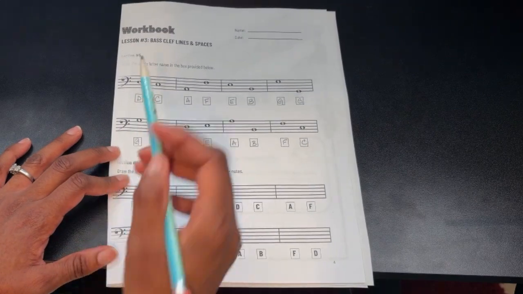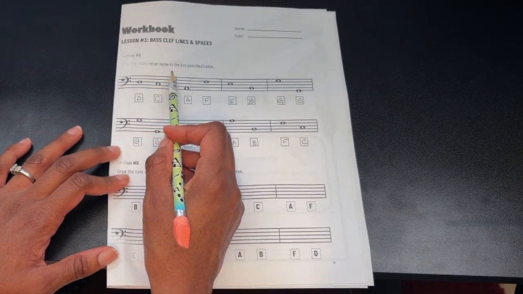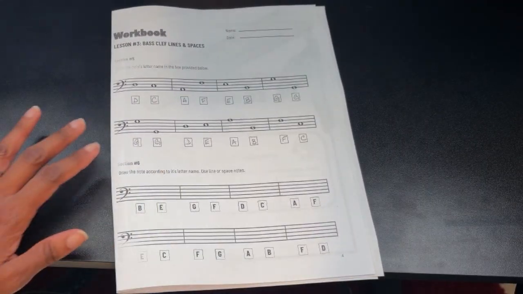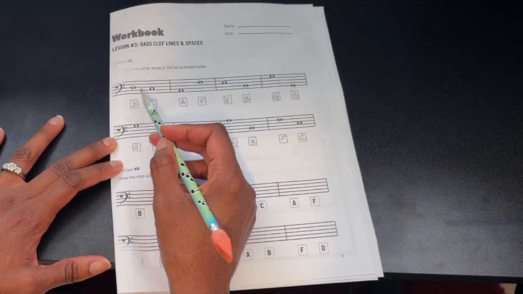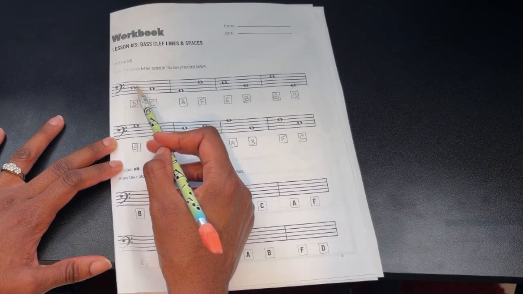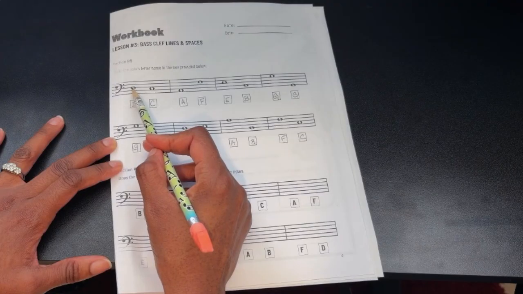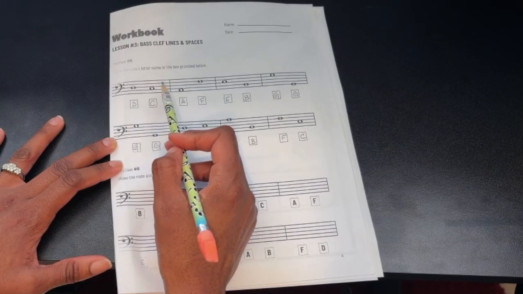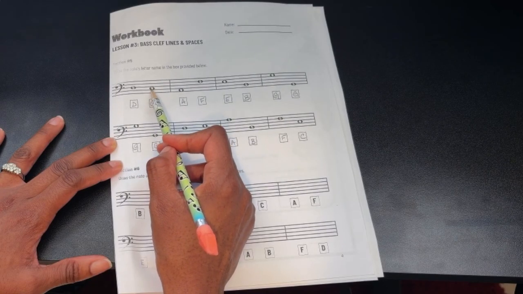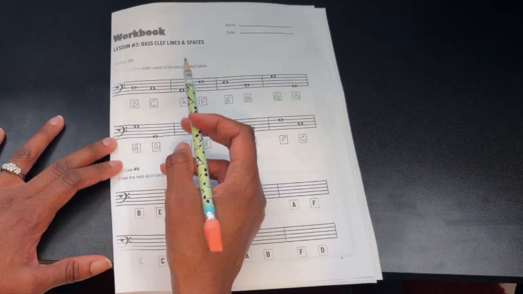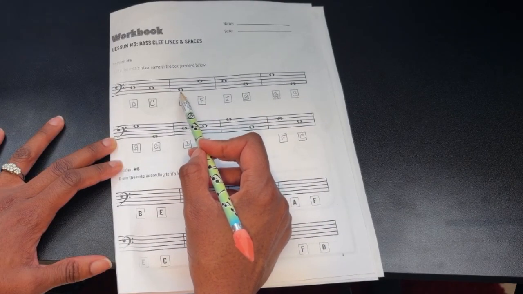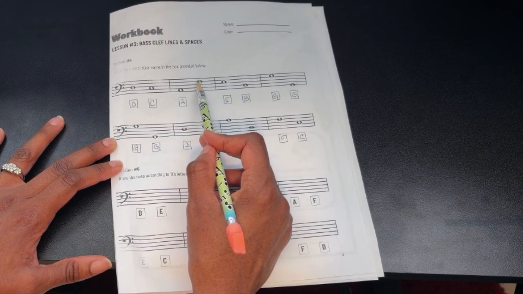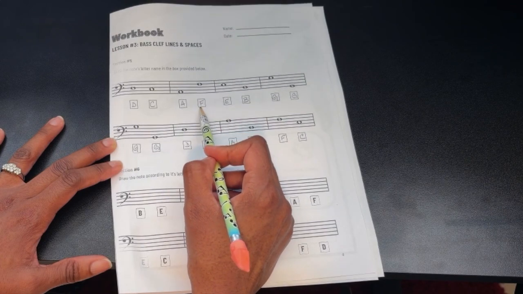Okay, our next section, write the note's letter name in the box provided below. Okay, so now we have to write both answers. So here we have a note on the third line, and you should know that's note B. Here we have a note on the second space, that's note C. Here we have a note on the first space, that's note A. Here we have a note on the fourth line, that's note F.